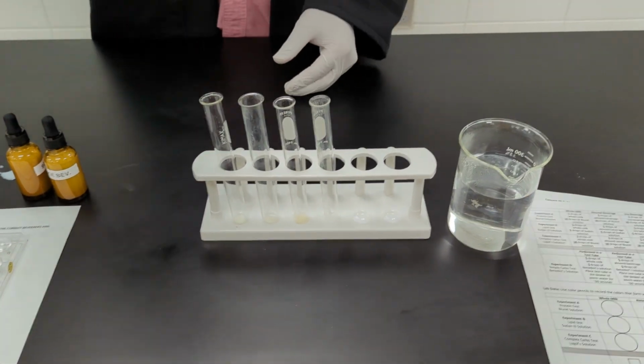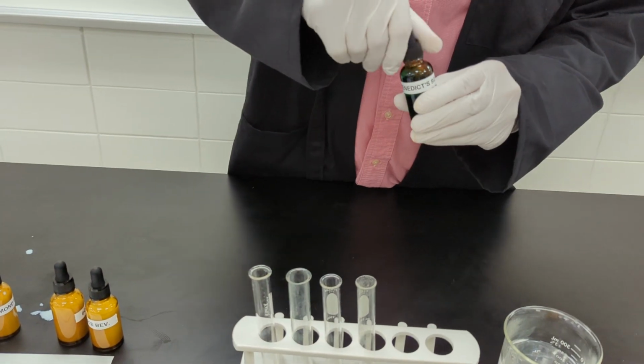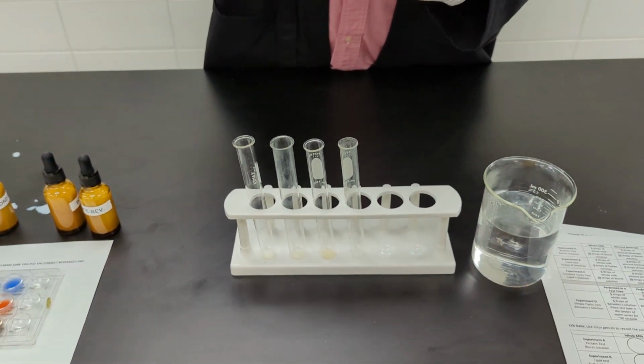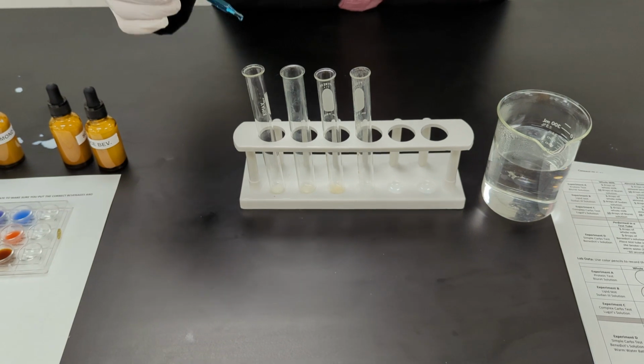And here I'm going to be using Benedict's solution. For your lab, it says to put 5 drops of Benedict's solution in each.